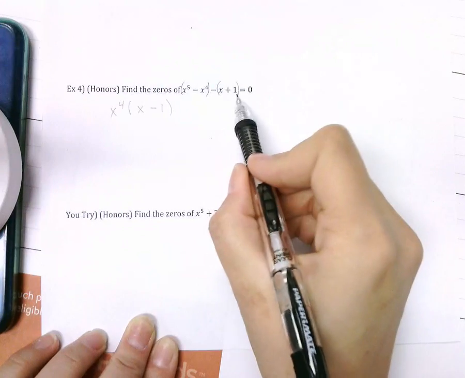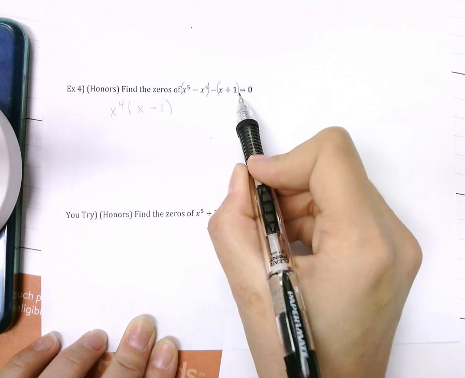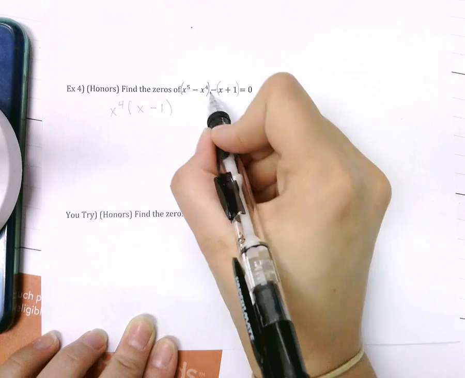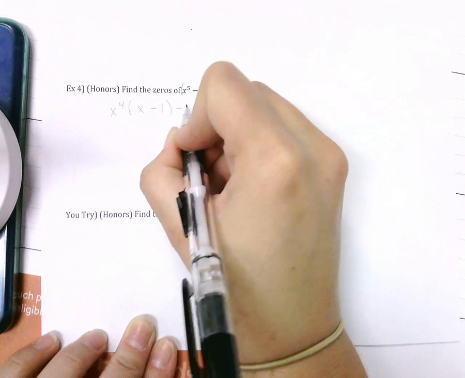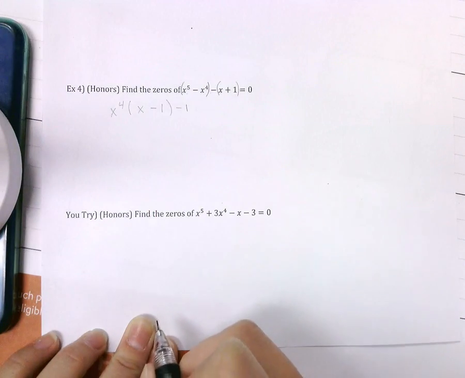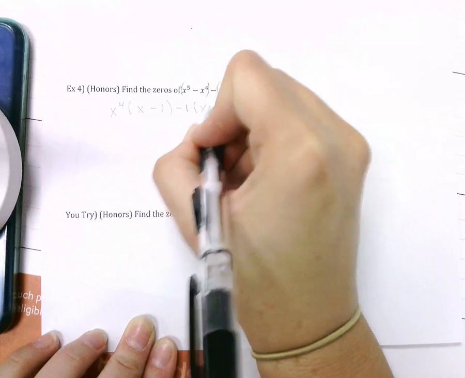Now, is there a greatest common factor here? It is 1, and since this is a minus, we're actually going to take out a -1. So that's going to change this to x minus 1.